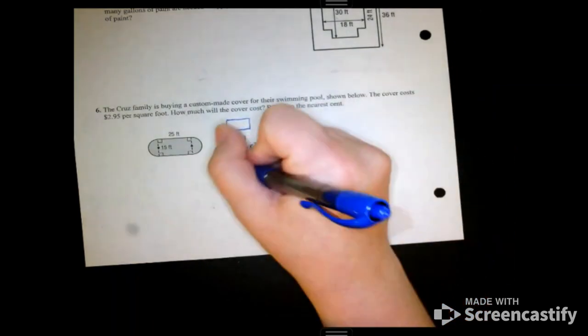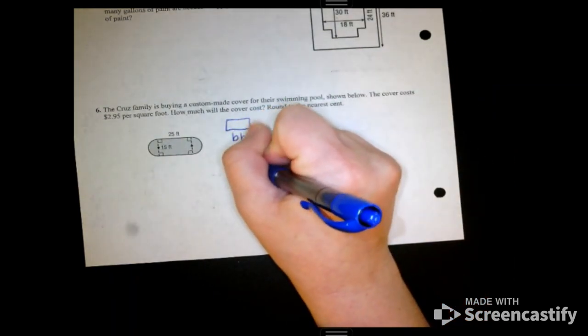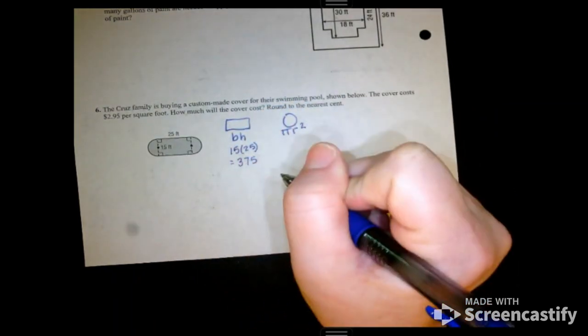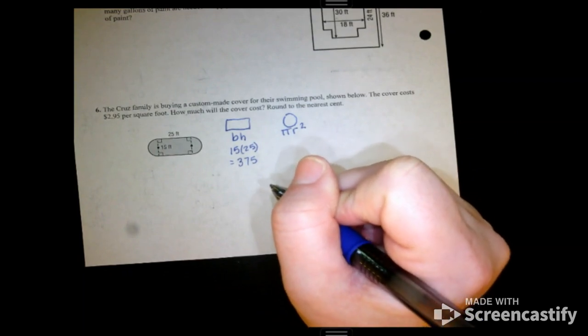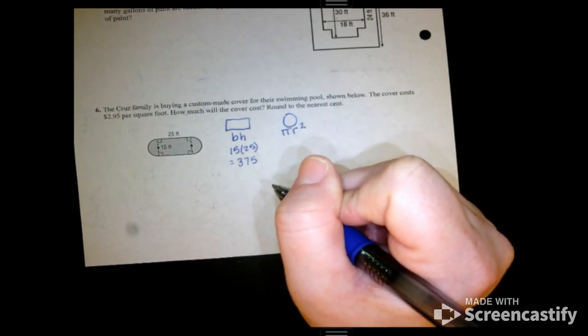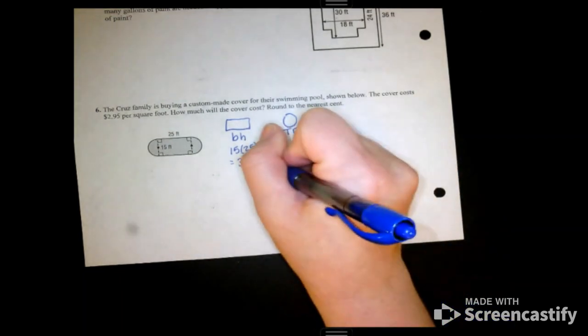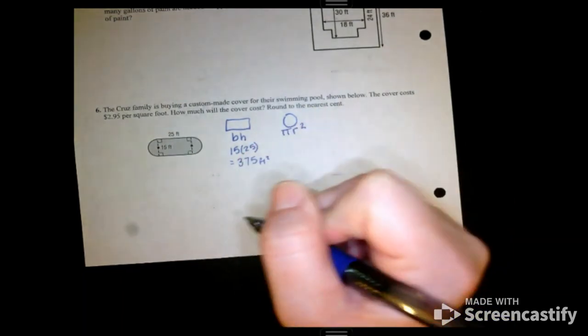375. Yes. 15 times 25 is 375. 375 square feet. Yes.